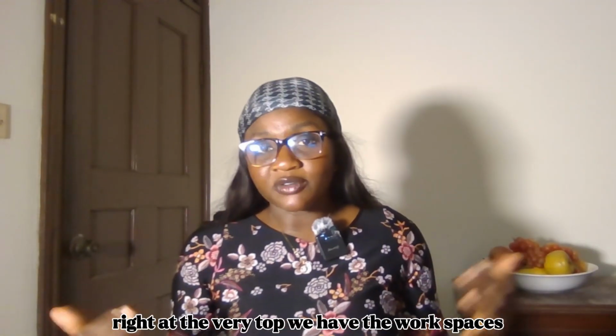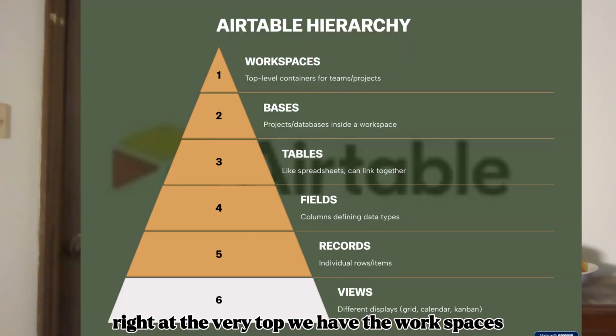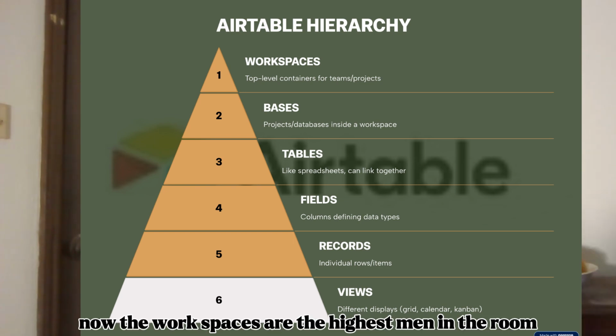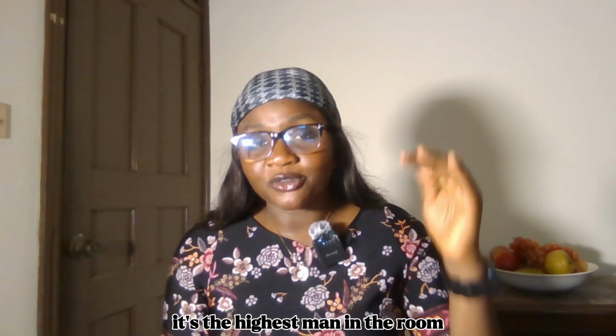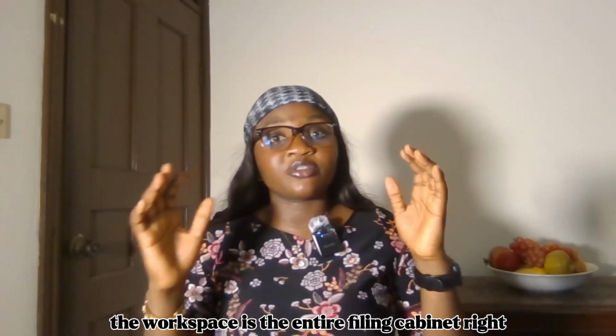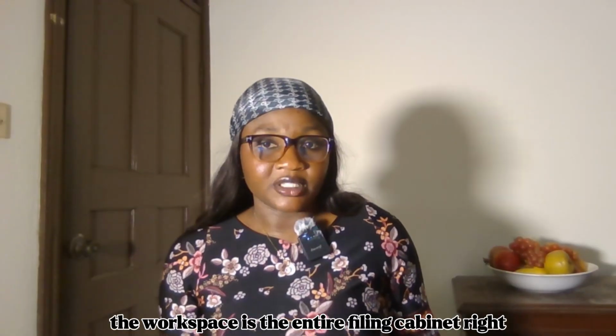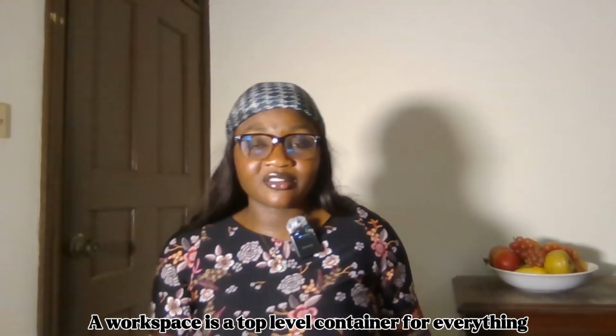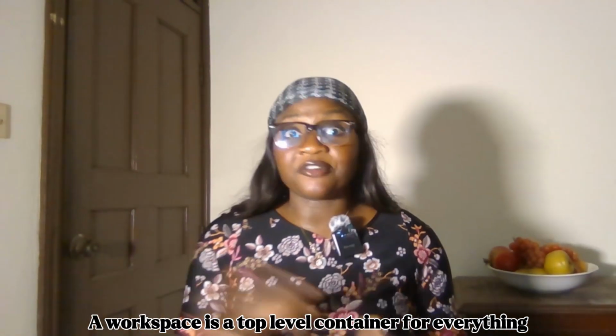a pyramid, right? At the very top we have the workspaces. Now the workspaces are the highest men in the room. And if we're to use the filing cabinet analogy, the workspace is the entire filing cabinet, right? Now, a workspace is a top level container for everything.